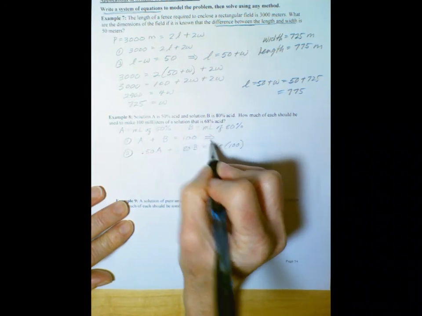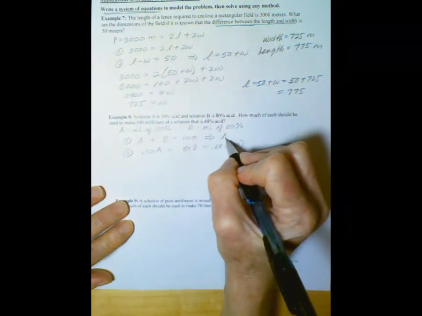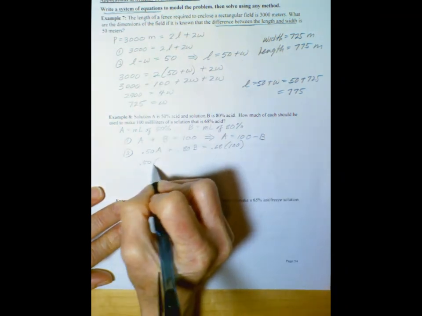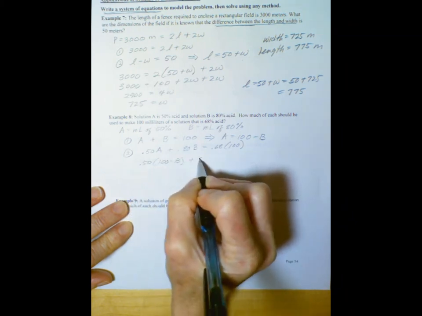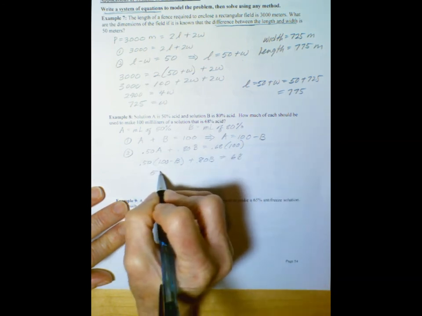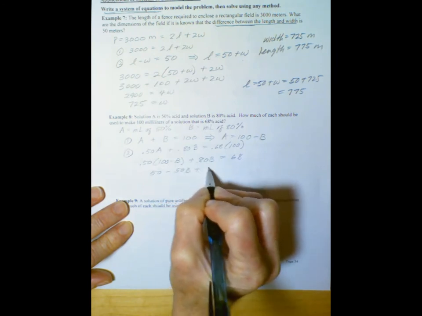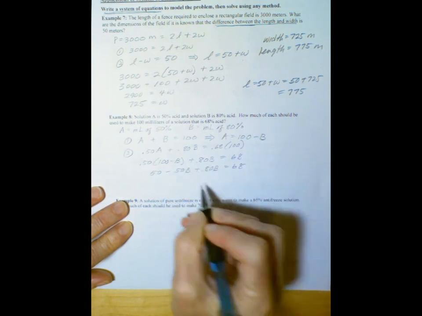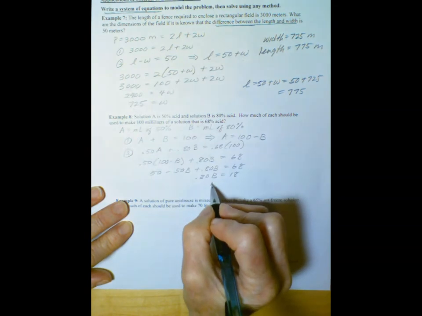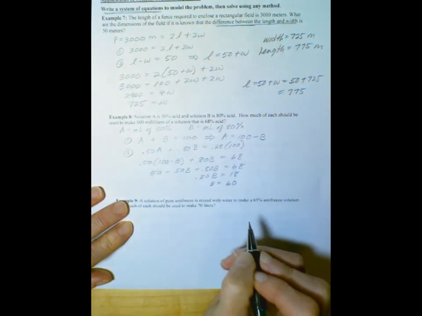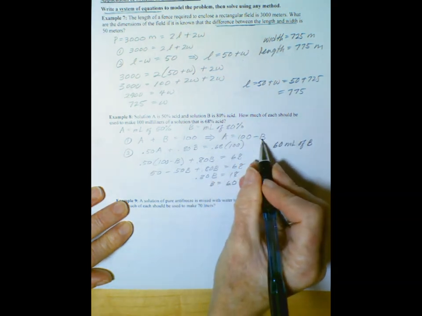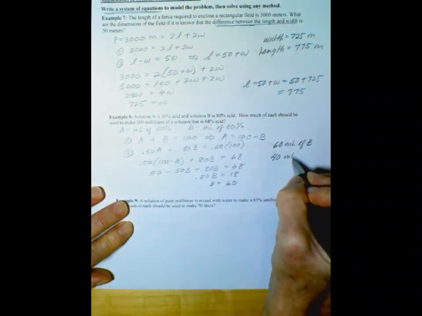This equation I can change for substitution and say that A equals 100 minus B and plug it in here. So 0.50 times 100 minus B plus 0.80 times B equals 68. Distribute: 50 minus 0.50B plus 0.80B equals 68. This will be 0.30B, and 68 minus 50 is 18. And divide 18 by 0.3, and you get 60. So we need 60 milliliters of B, and since A is 100 minus B, we need 40 milliliters of A.